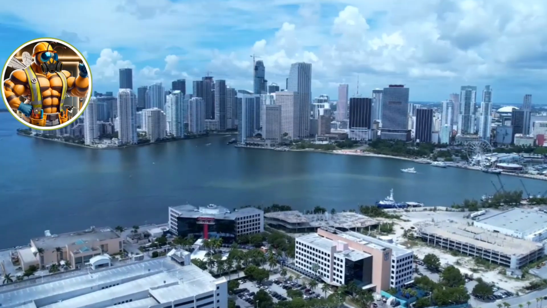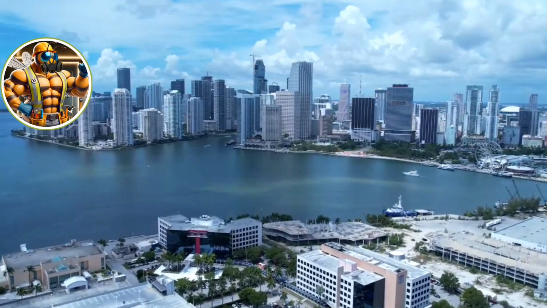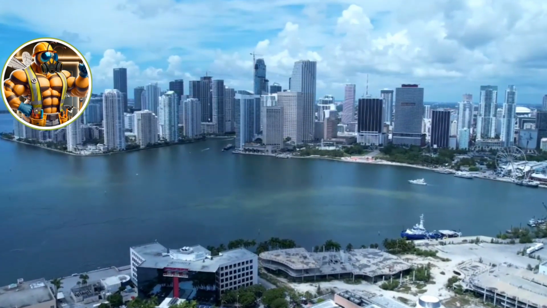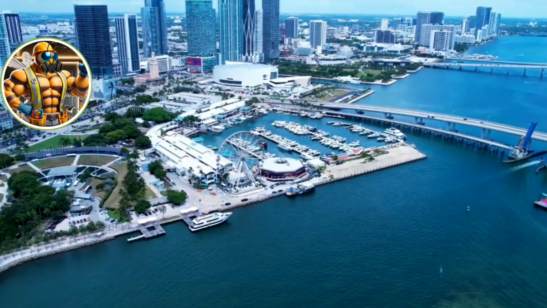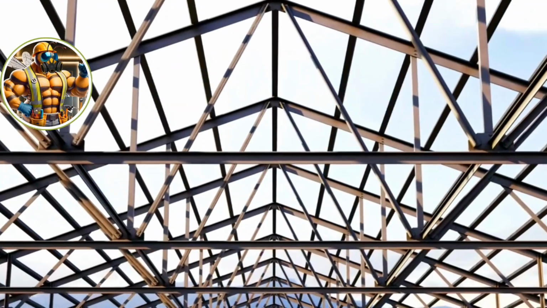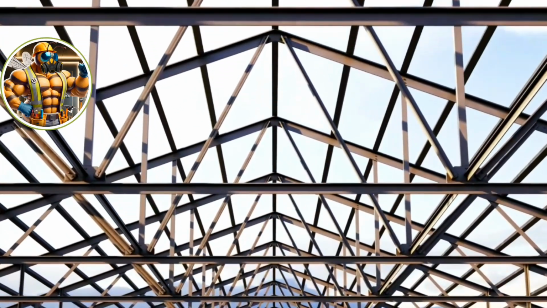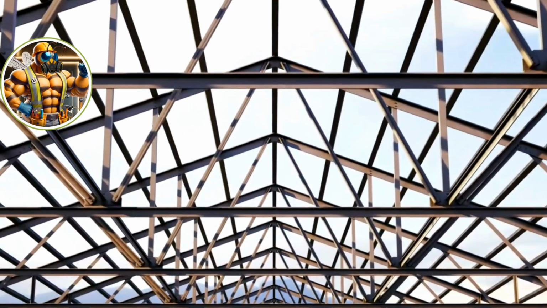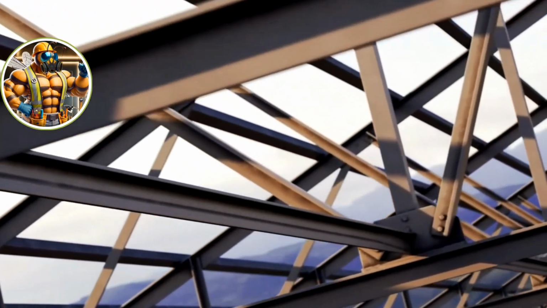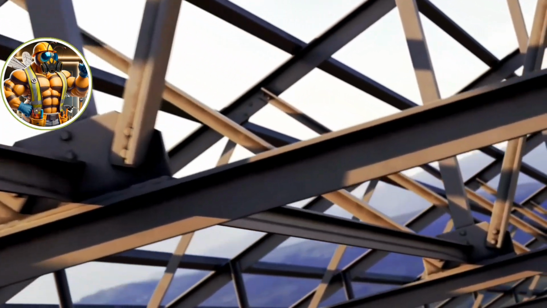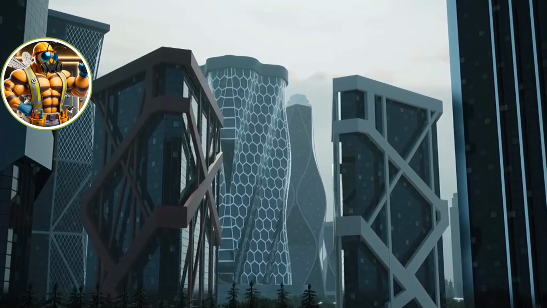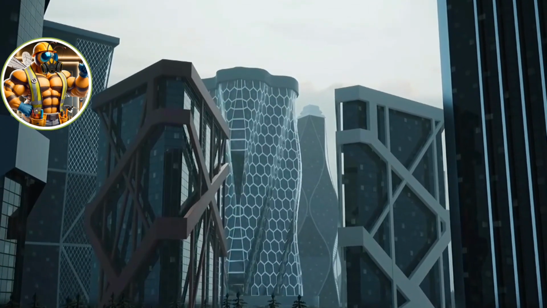Now, the superstructure is everything above ground: walls, floors, and roofs that form the main body of the building. This part is crucial because it's where people live, work, and play, and it's also exposed to the elements. Superstructures can be rigid, like concrete or steel, or flexible like wood, depending on the function and design goals. The superstructure supports its own weight as well as external forces like wind and earthquakes. Tall buildings often have reinforced concrete cores or steel frameworks to give extra strength and flexibility.